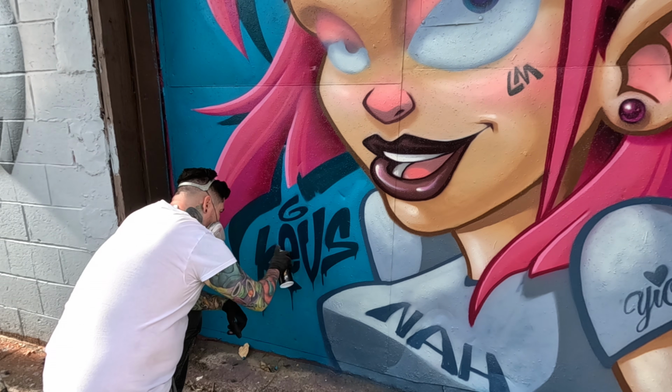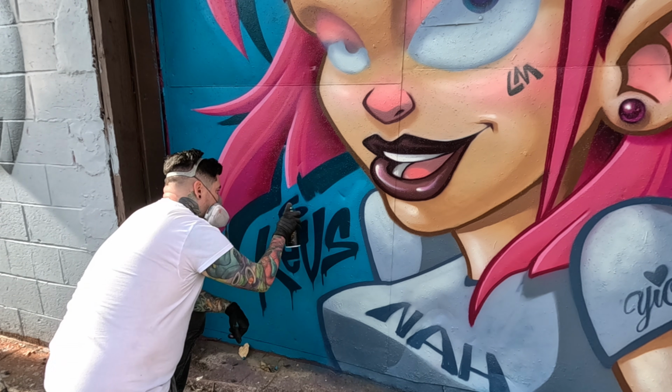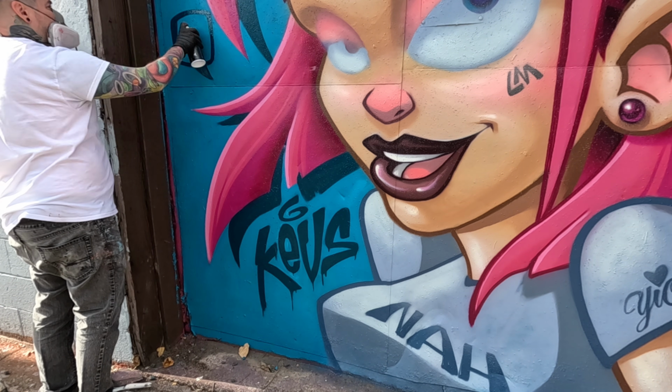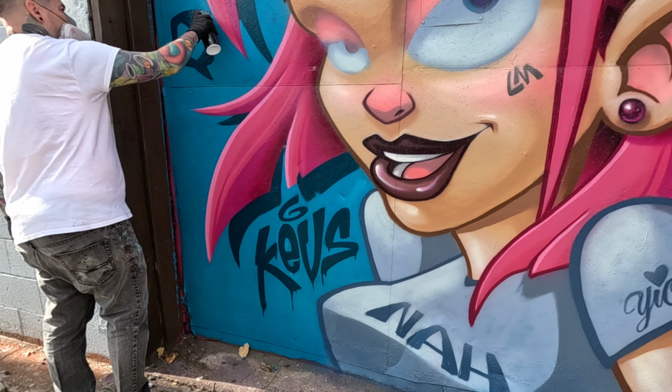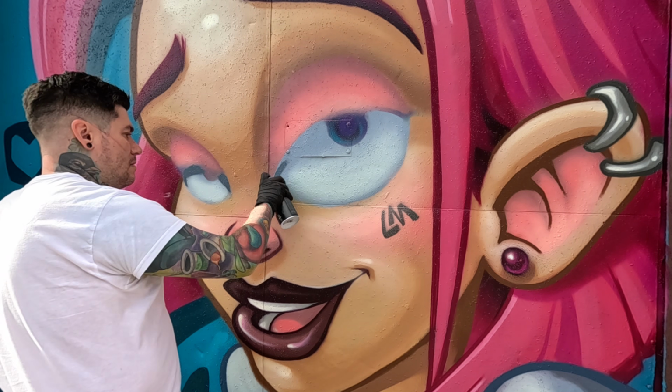Once the signature was done, I realized there was also some space on the left there. So I decided, why not put like the little heart emoji, the little like button kind of thing.